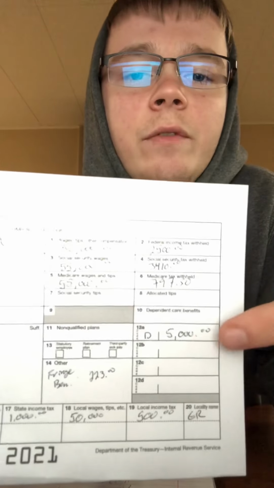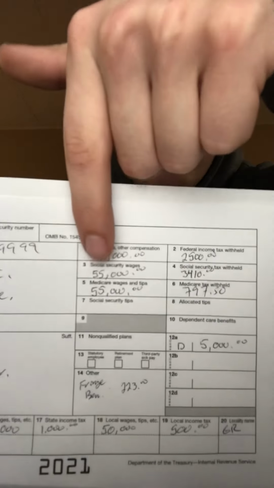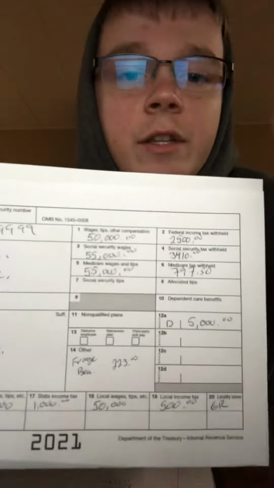In box 12 here, these are going to be deductions against your pay for your taxable income. So you earned $55,000 gross, and then you had $5,000 worth of some type of taxable deduction that shows up in box 12. So then you can see that 55 minus this 5 will give you this 50.